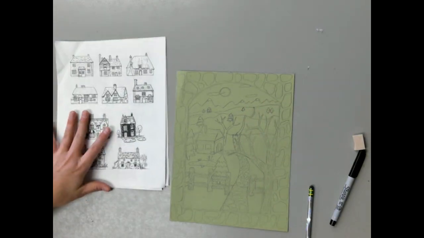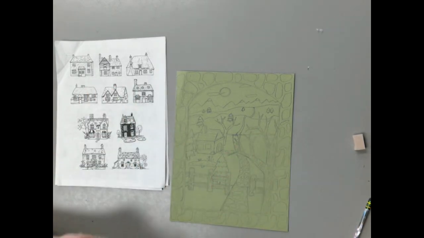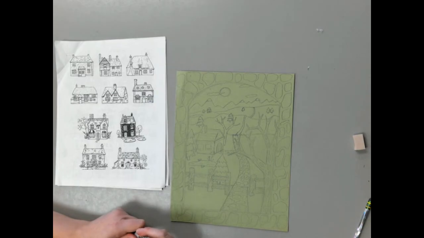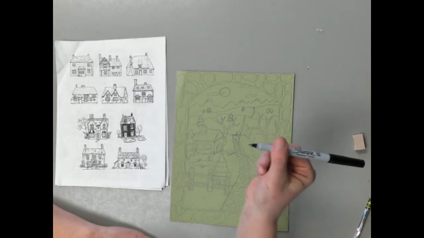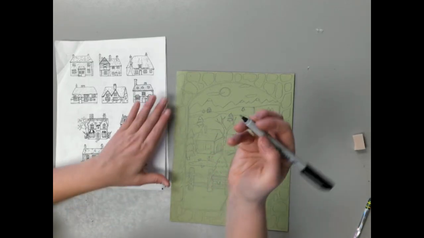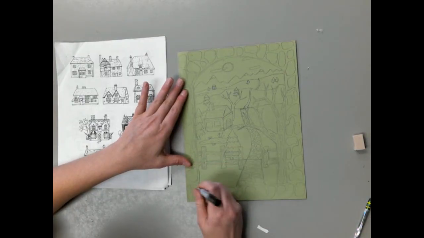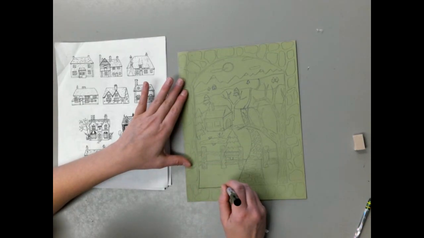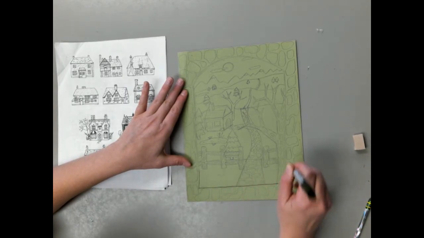All right, once you are completely satisfied with your drawing and you have all the components you need in each section, the next step is to just outline everything with a Sharpie pen. Make sure you're using the pen, not a marker. Pens have a really fine tip, and that tip will bend if you push really hard on it. So try your best to hold the Sharpie in kind of an upright position.